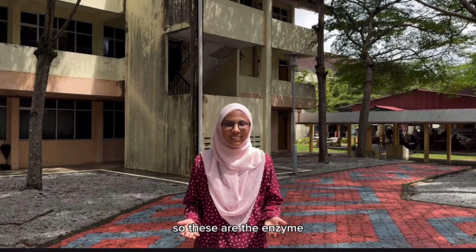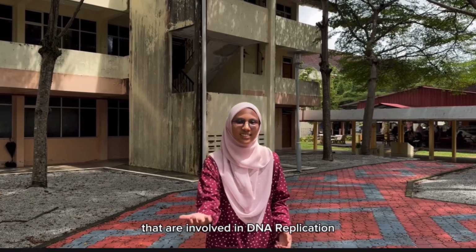So, these are the enzymes that are involved in DNA replication. Let's go.